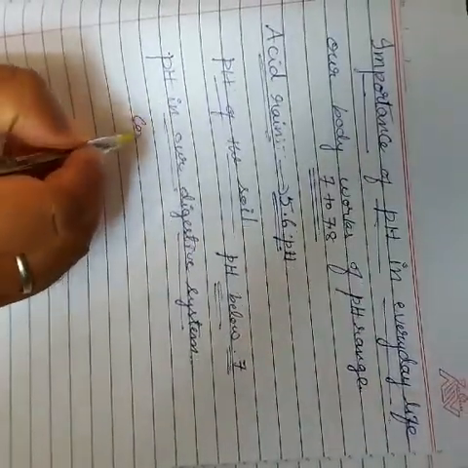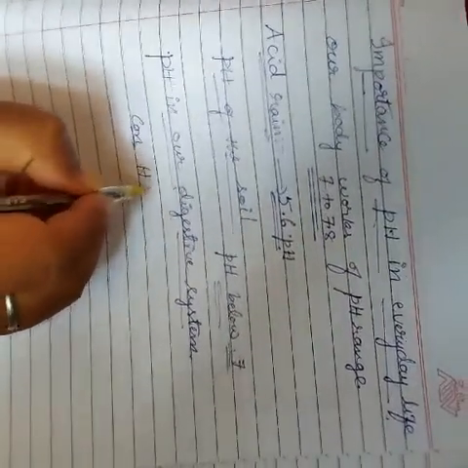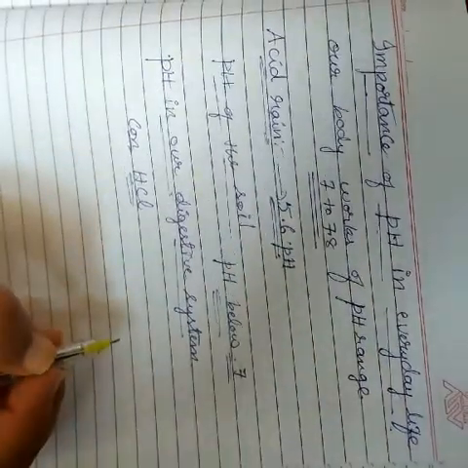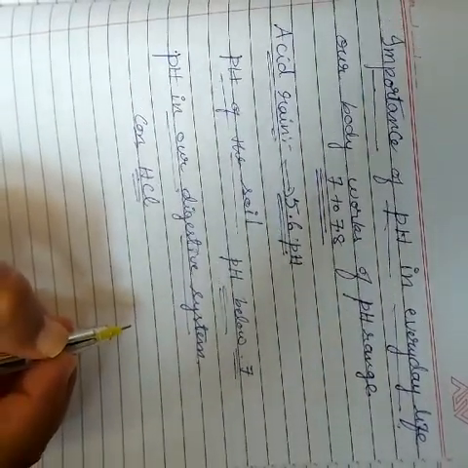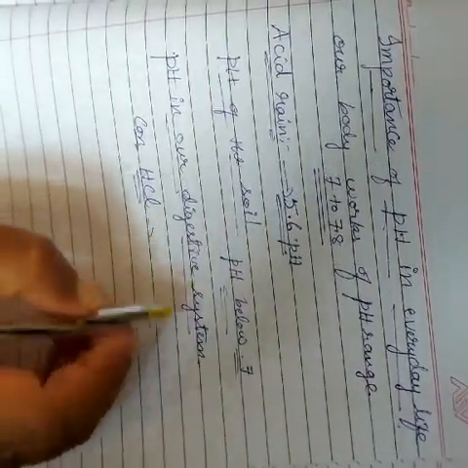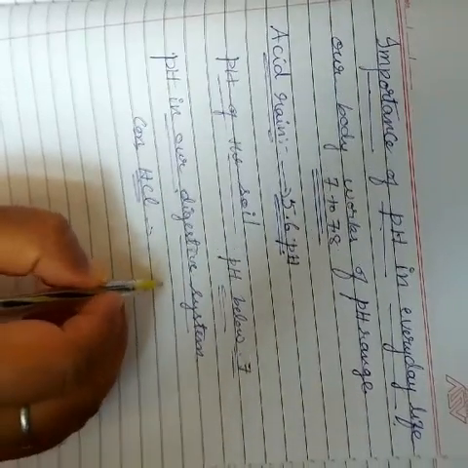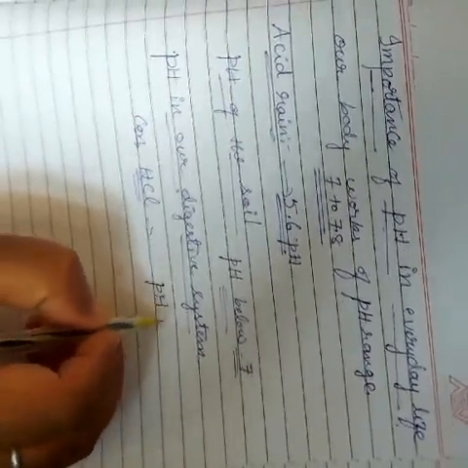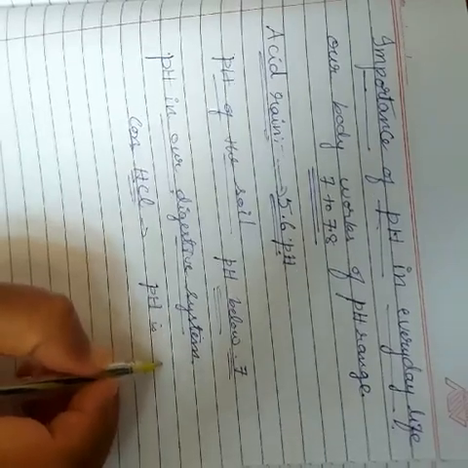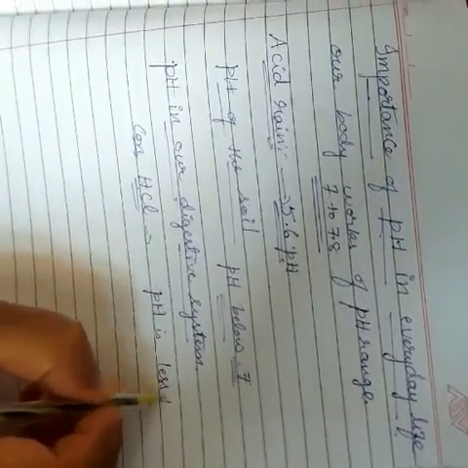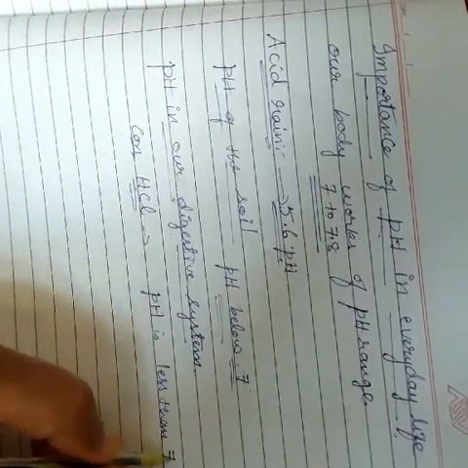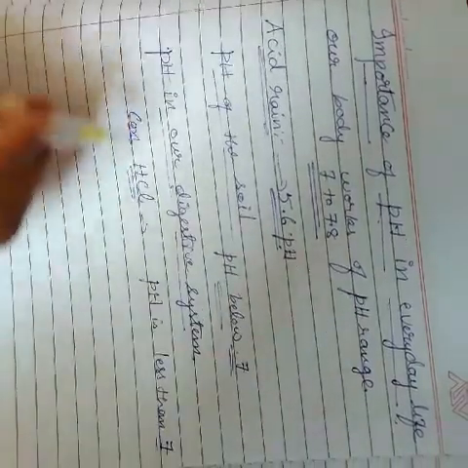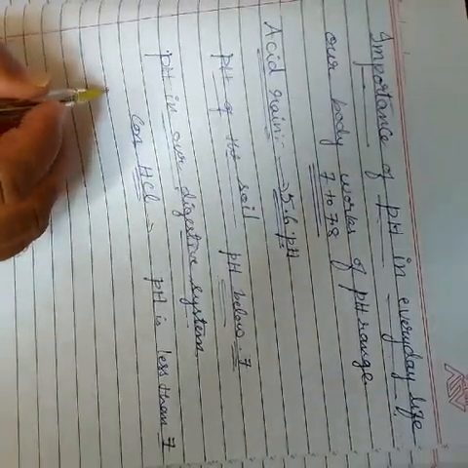Concentrated hydrochloric acid is present in our stomach, which helps to digest the food. But if the pH is less than 7, our stomach becomes acidic.